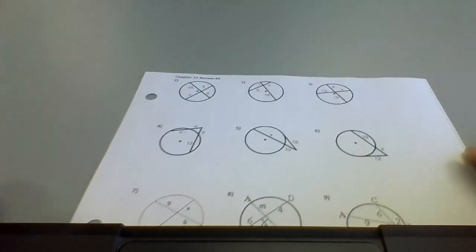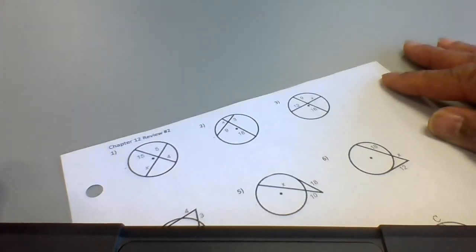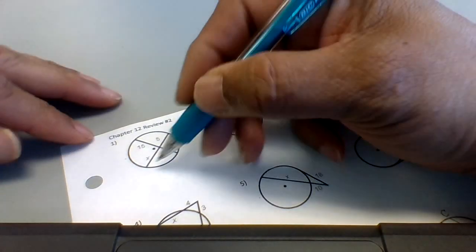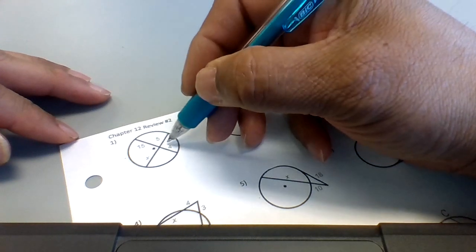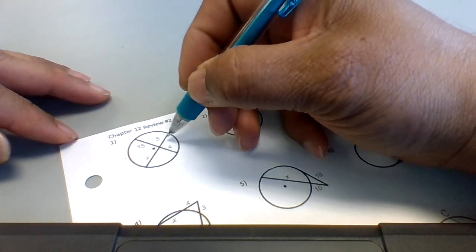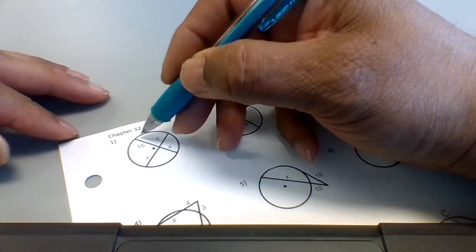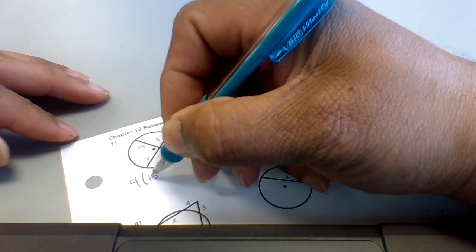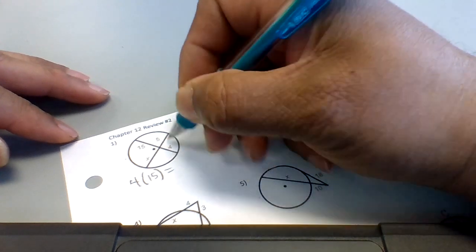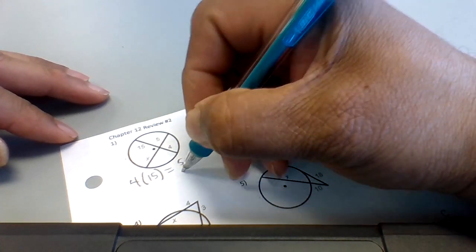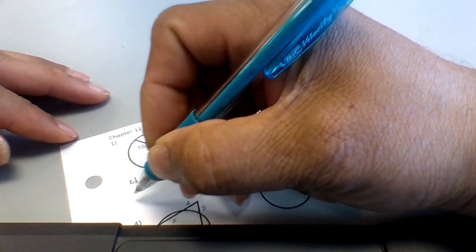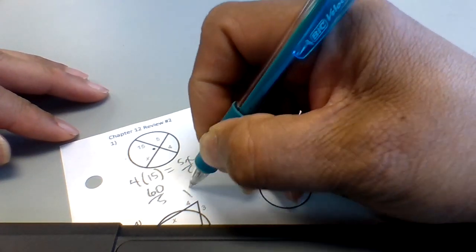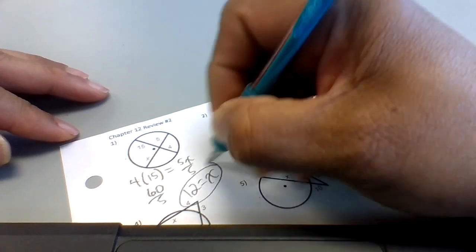Chapter 12, review number 2. Because this is a cross inside the circle and we're looking for how long something is, you're going to just follow the line. So 4 times 15 equals 5 times x. Divide both sides by 5. This will give me 60 on this side. Divide both sides by 5. And so 12 equals x.